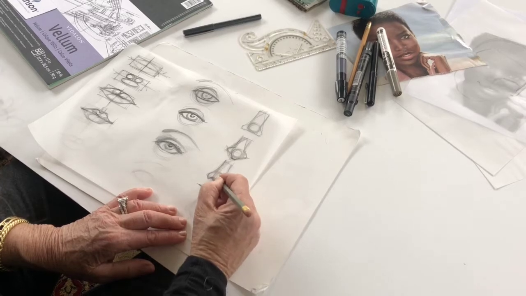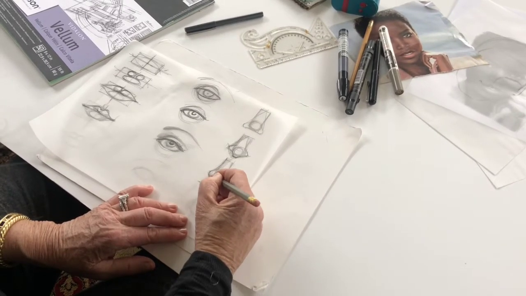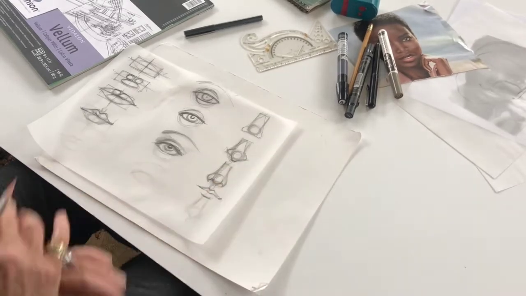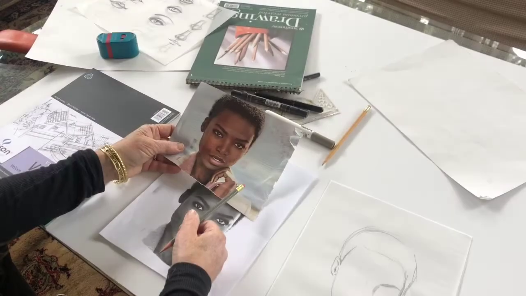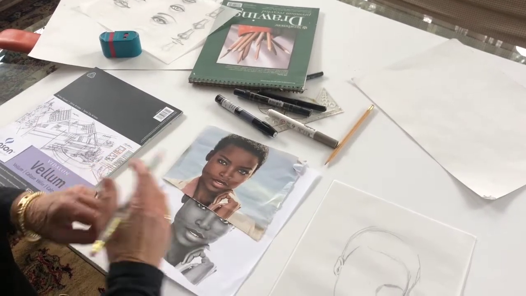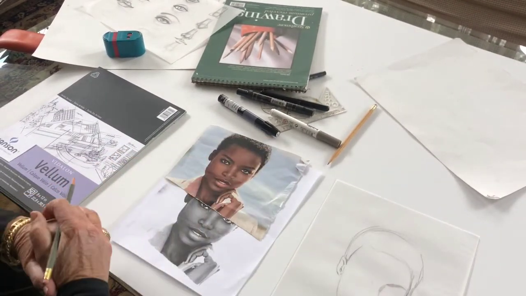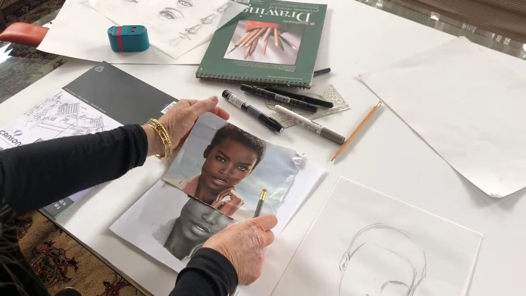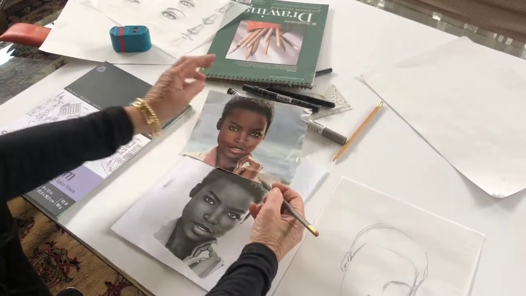And there you have a pretty simple explanation and rendering of a nose. In order to put into practice what you've learned with measuring and doing the facial features, I tore out a photograph from a magazine and then made a copy.